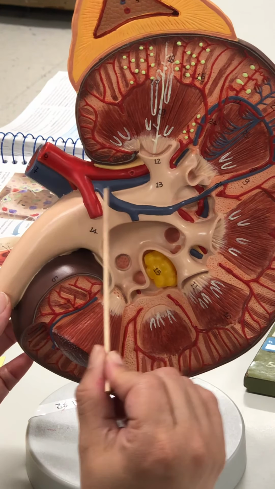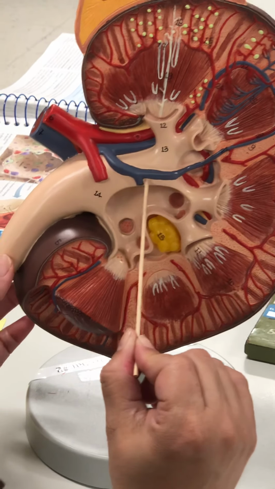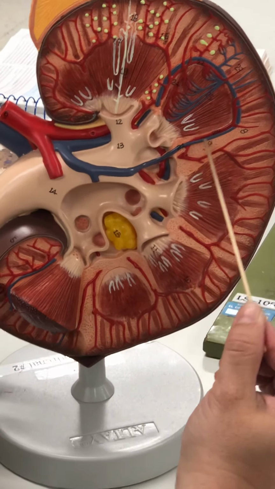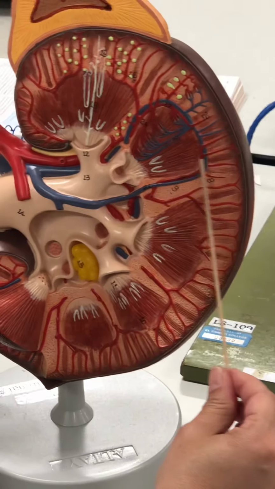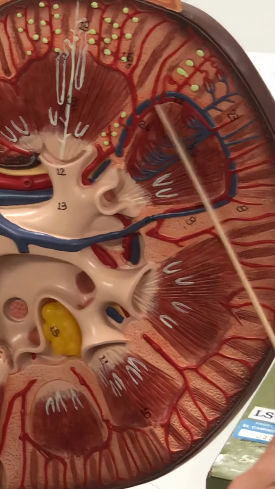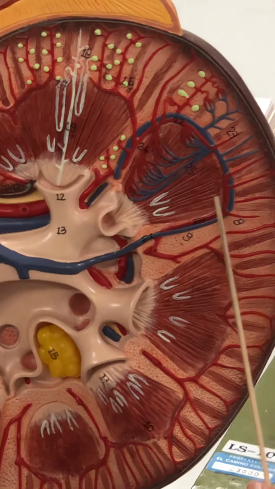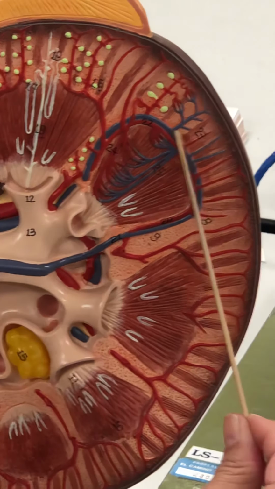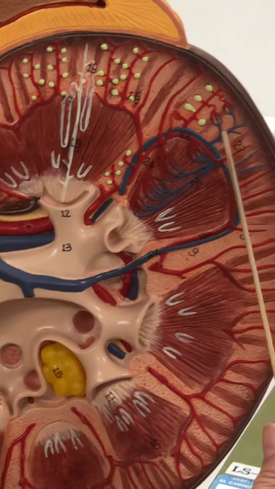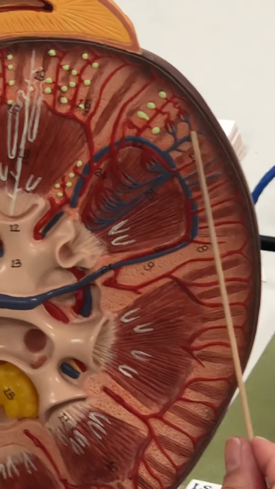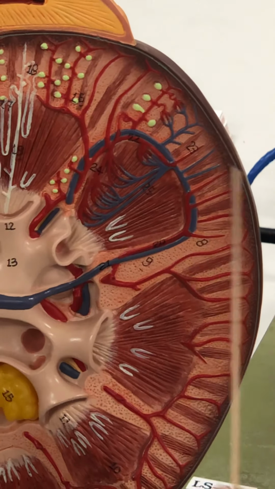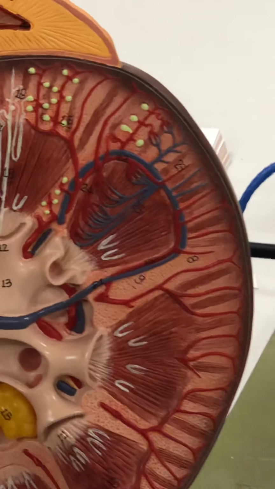So as soon as it splits again, you have lobar, and then it splits again, and you have interlobar. And then it goes at the base of the pyramids, which looks like an arch, and so that's arcuate. And then the arcuate has all these little radiations, and those are called interlobular. And the interlobular are the ones that are connecting to the peritubular and the vasa recta.